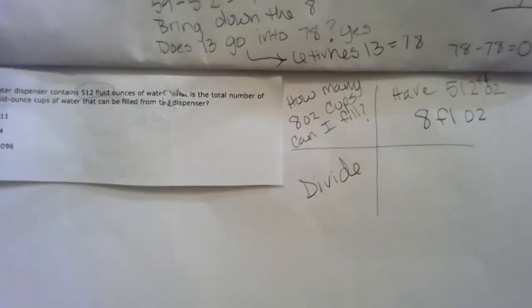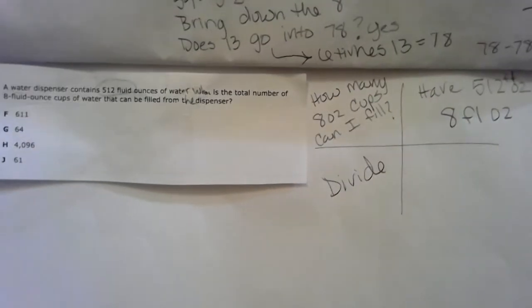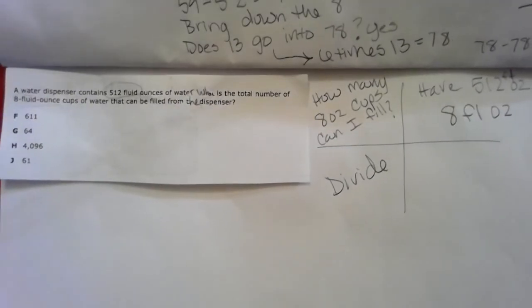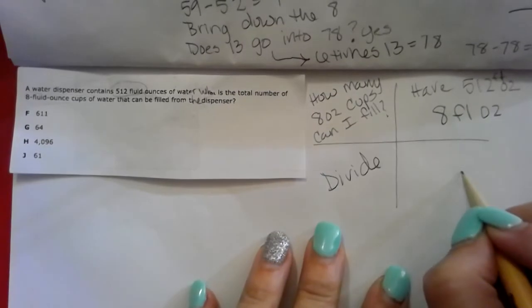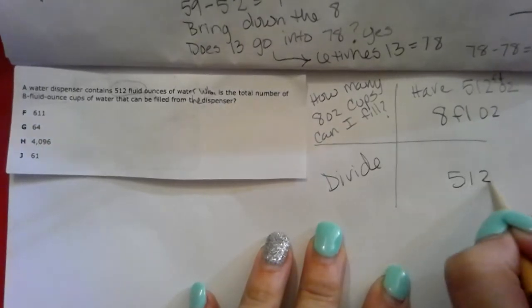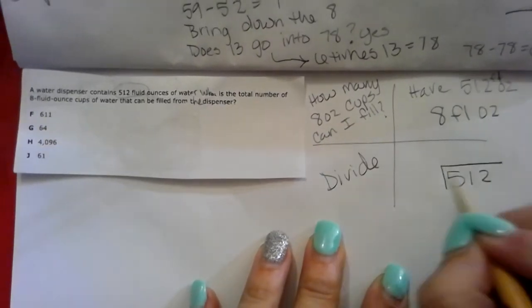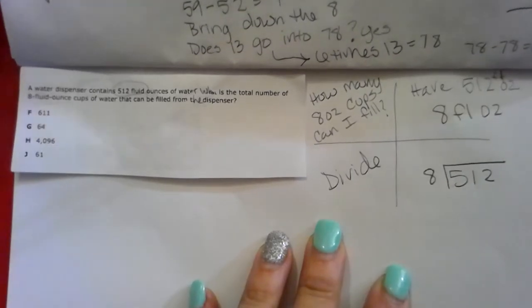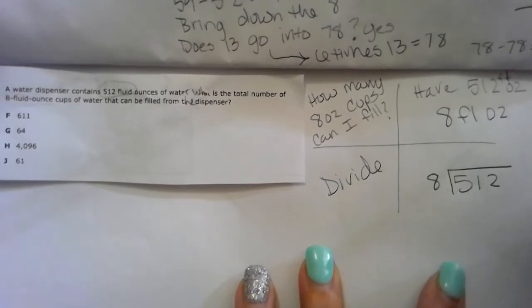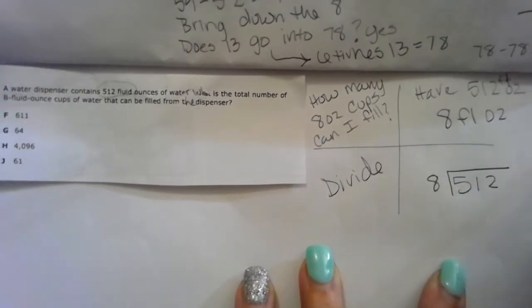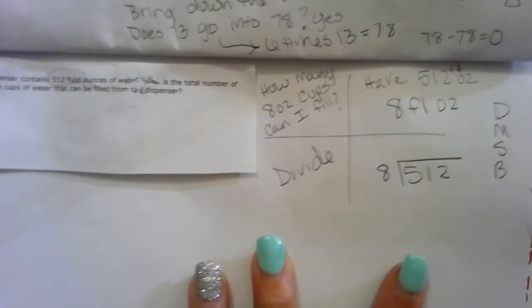If I am splitting something up by the same number over and over, that's division. And I'm splitting it up by 8 ounces. So I'm going to put the total in the house as the dividend, divide by the divisor, the 8. I want to see how many times 8 will go into that. Okay. I'm going to write DMSB, so I remind myself that I am dividing, multiplying, subtracting, and bringing down.